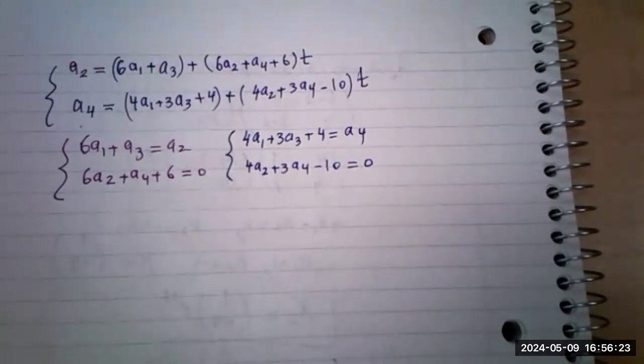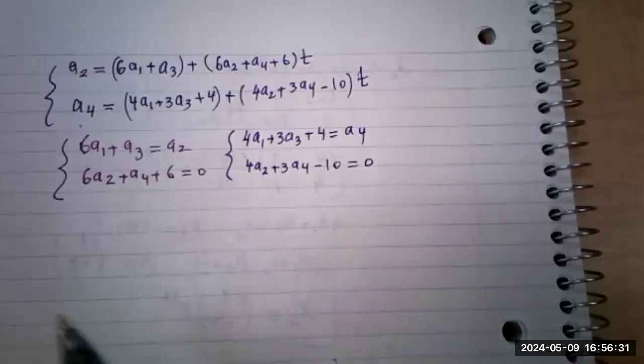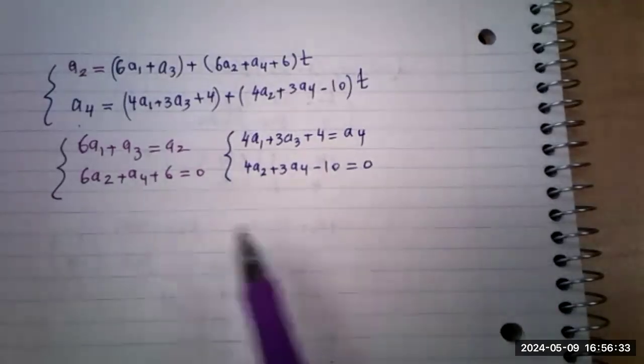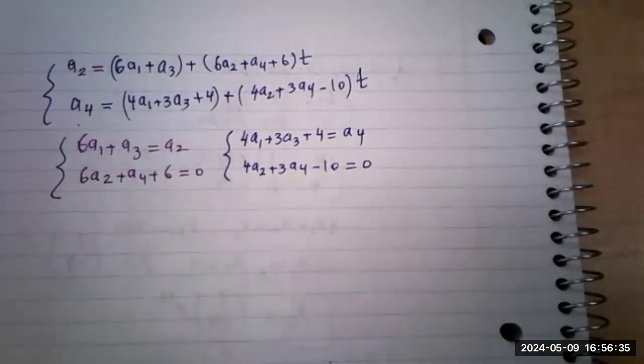You have a system of 4 equations, 4 variables. Then you have to solve this one. So it's going to be a kind of straightforward one. If you look at it, you see over here, let's see.